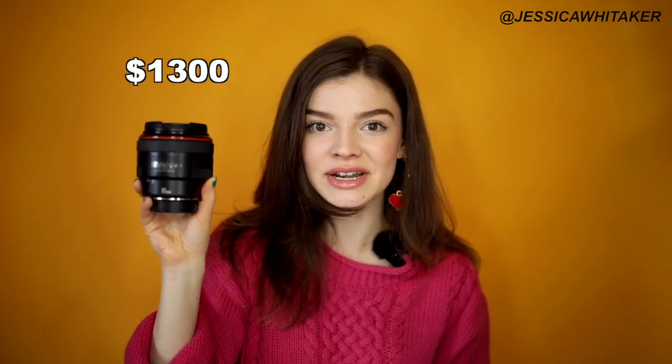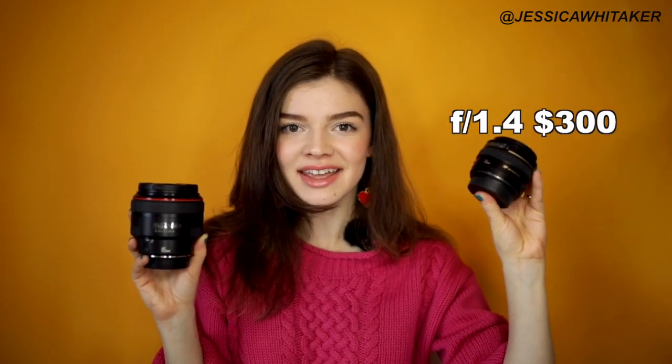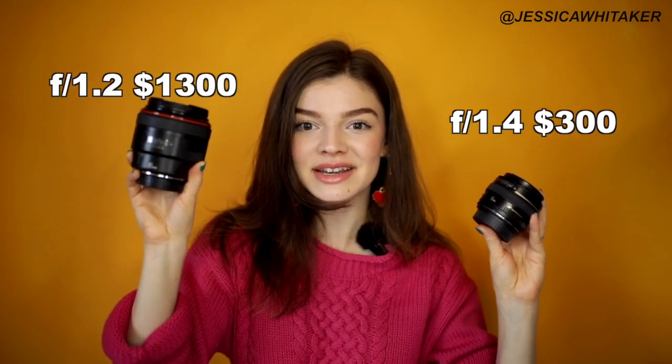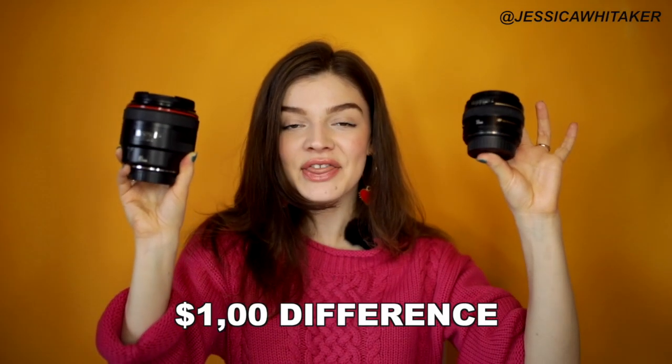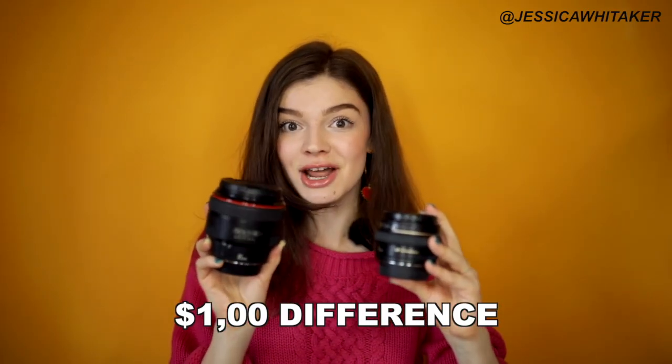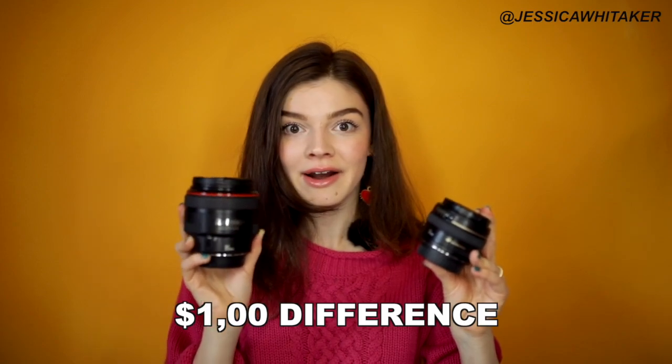That's quite a big price jump, right? If the 50mm 1.4 is about $300, and then the 50mm 1.2 is $1,300, that's a $1,000 difference between these two lenses, and there's no in between for the 1.4 or the 1.2 because it's numerical by even numbers.